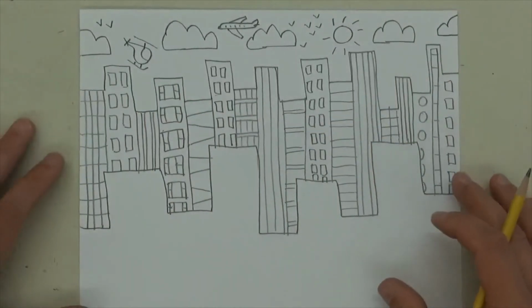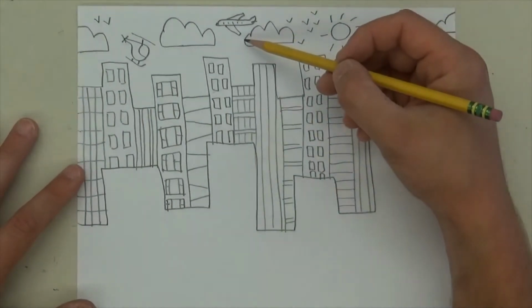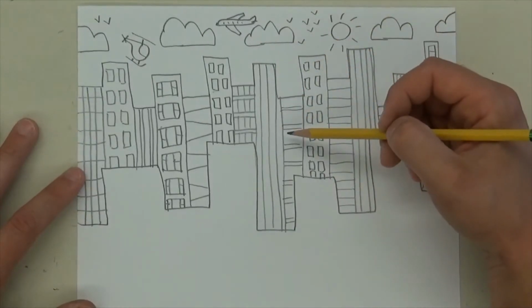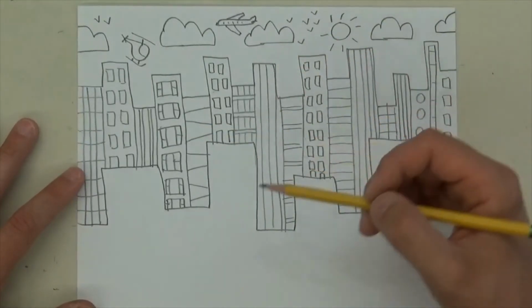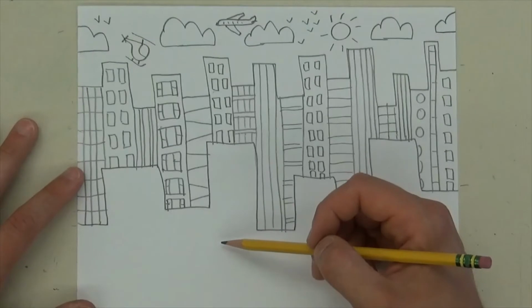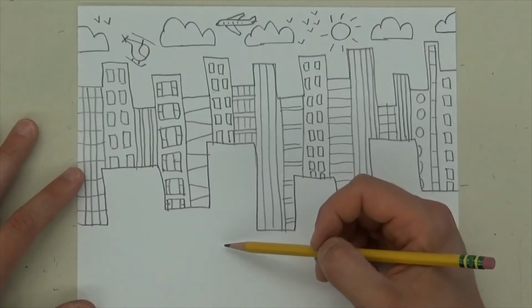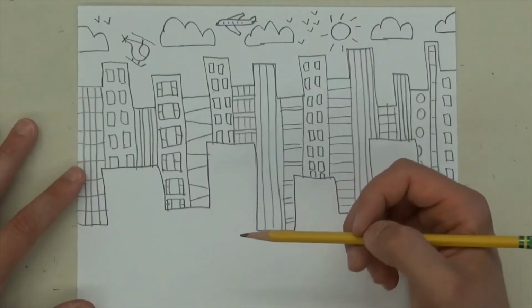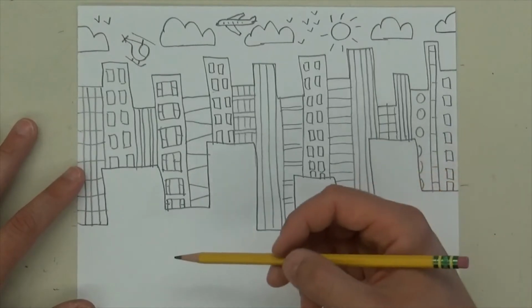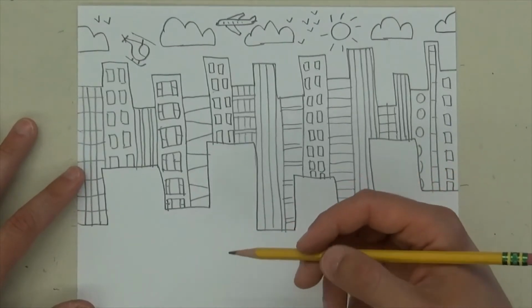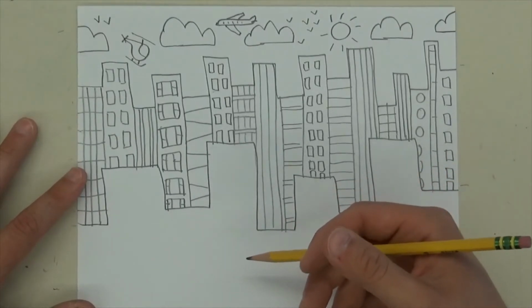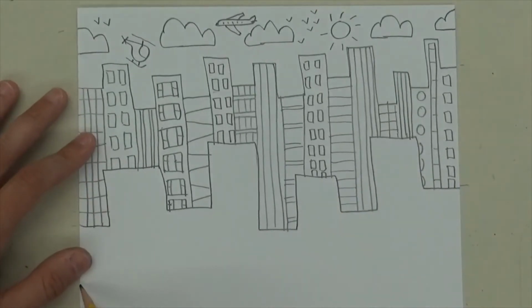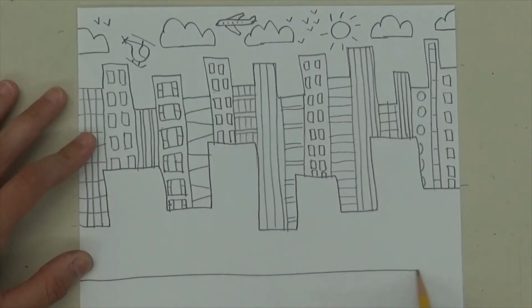That's an art trick. So we've got the background, the sky, the middle ground, the buildings far away, and the foreground. And the foreground is close to us. And so those buildings, we're going to see stores, signs, people going in and out. We're going to see the doors on them, all those details. So I like to draw the street. Maybe there's a sidewalk right here.